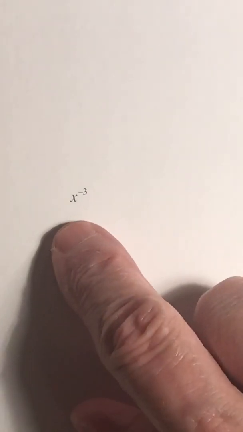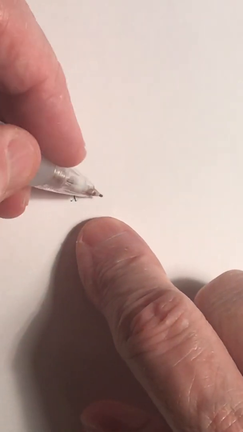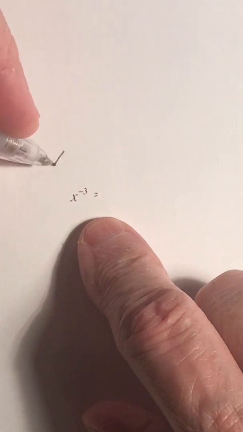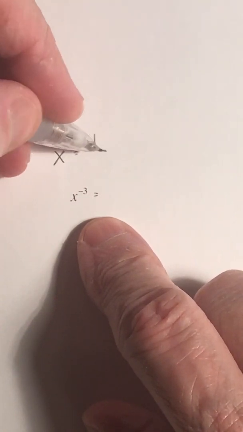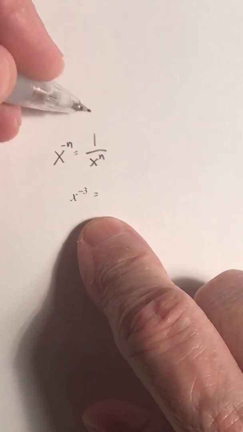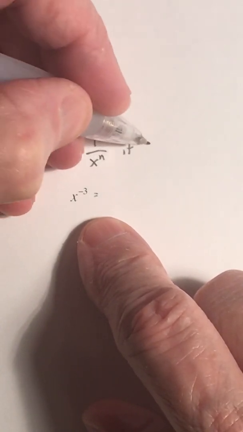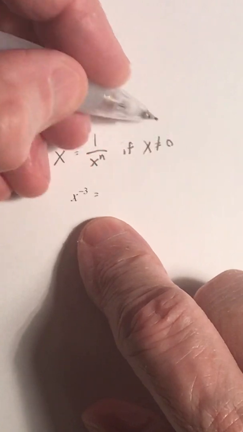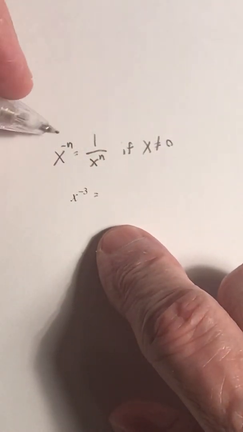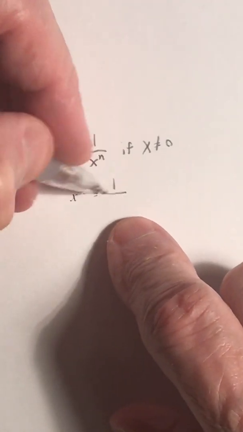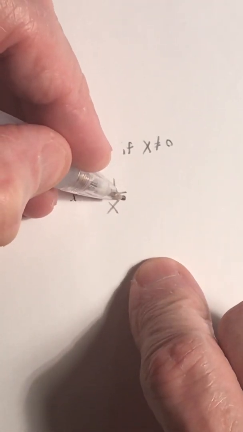What do I do with this? I get rid of the negative exponent by using the definition that says x to the negative n is equivalent to 1 over x to the n if x does not equal 0. If x does equal 0, then it's undefined. Okay, so this is just 1 over x to the 3rd.